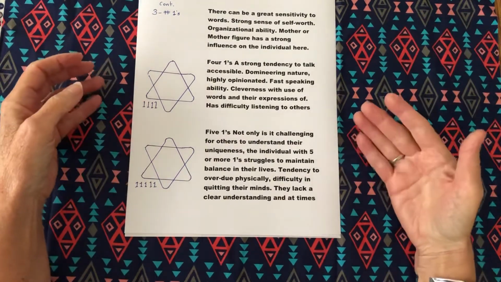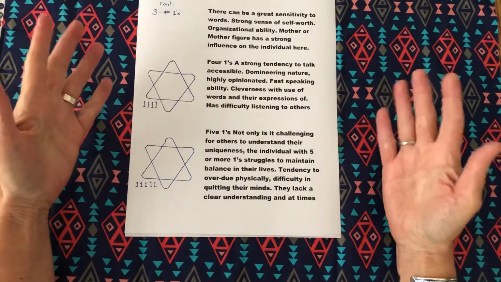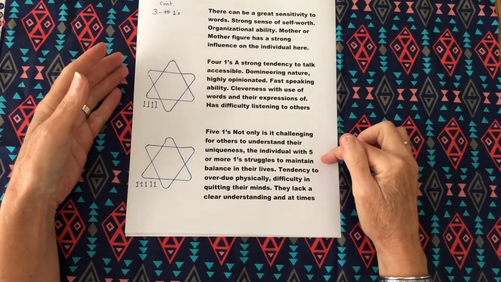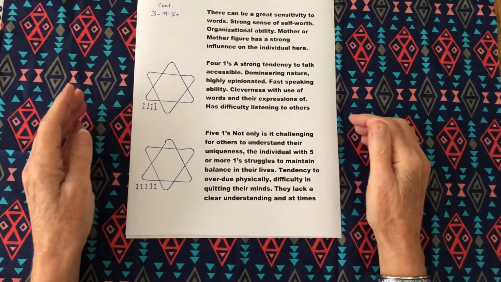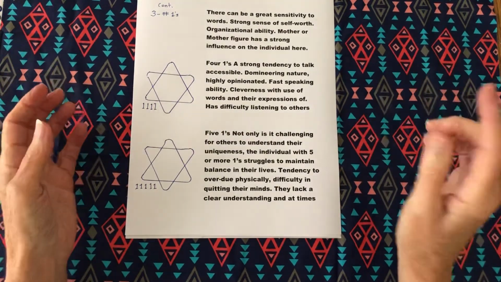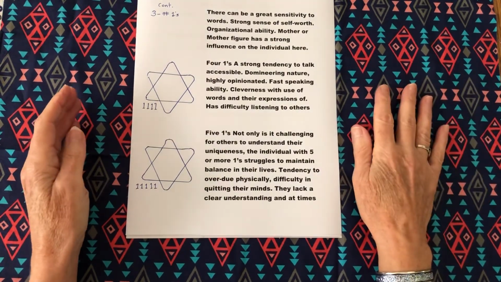Okay, let's continue now with 5 number ones. We said that even that individual struggles to maintain balance in their lives. There is a tendency to overdo physically, difficulty in quieting their minds.